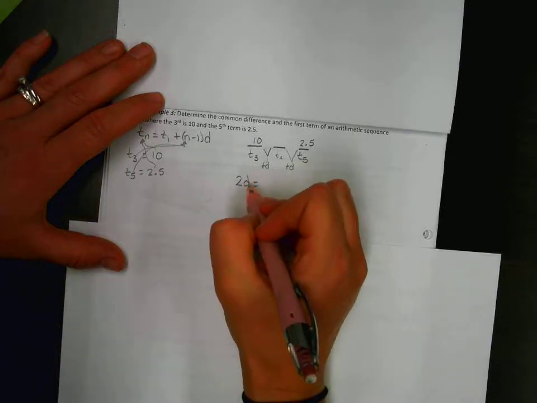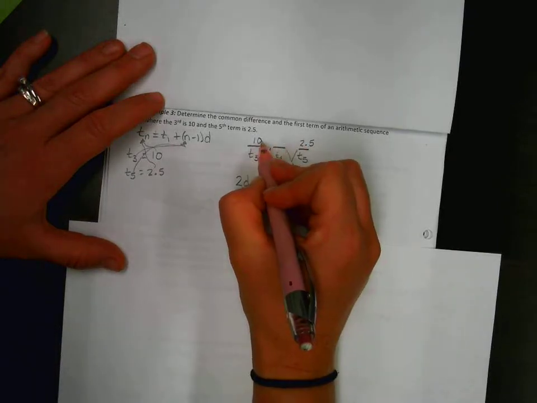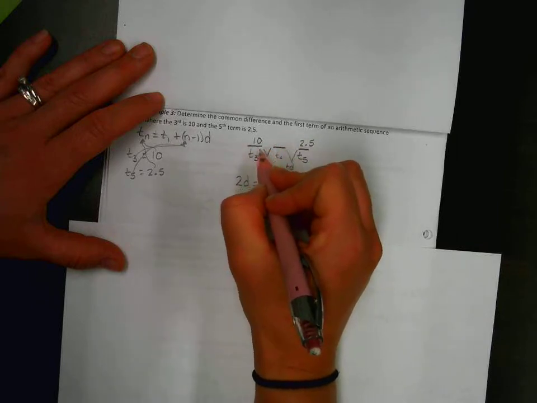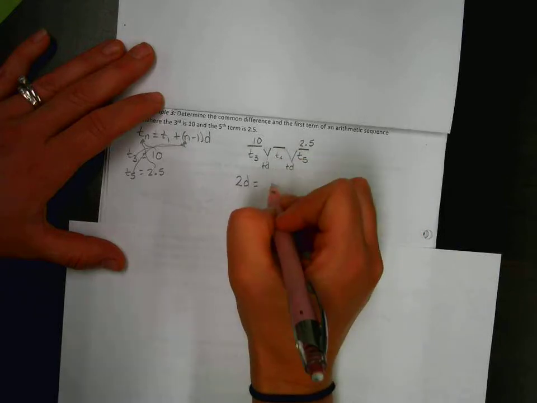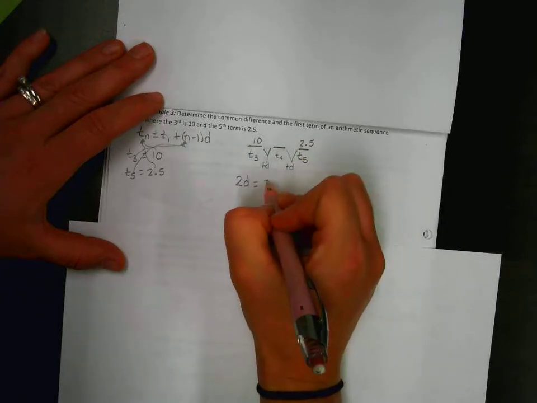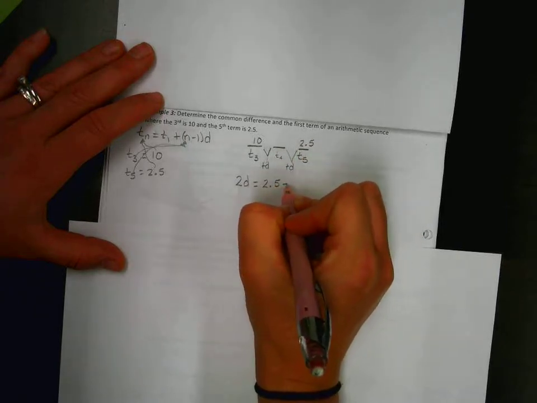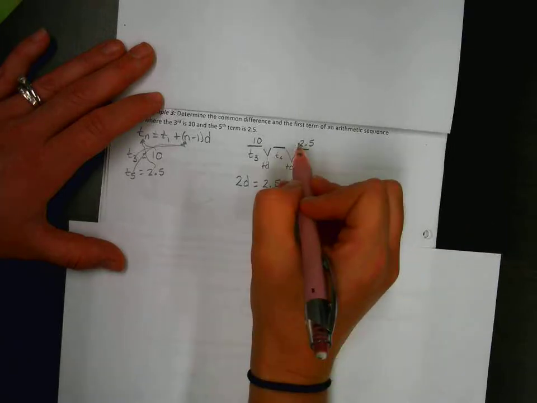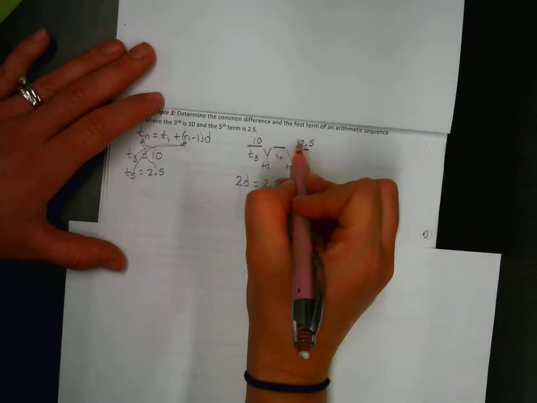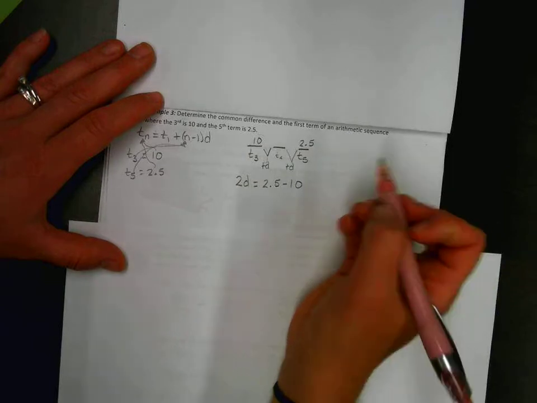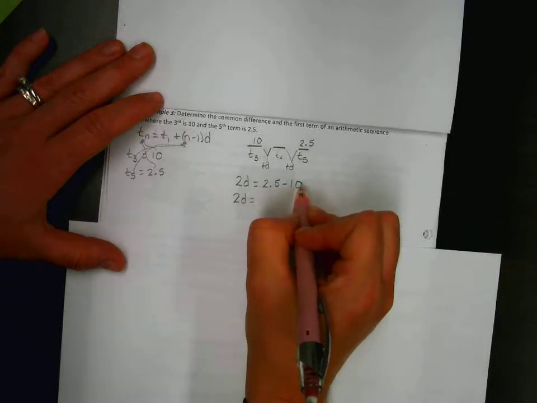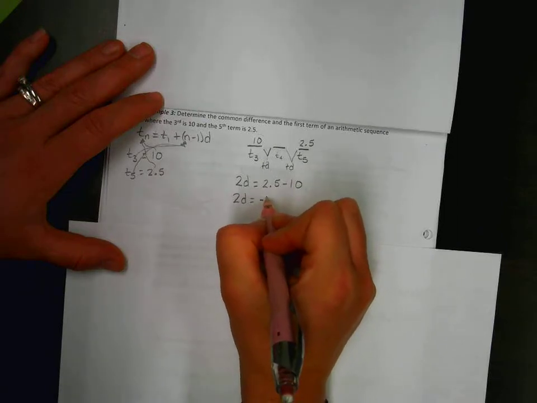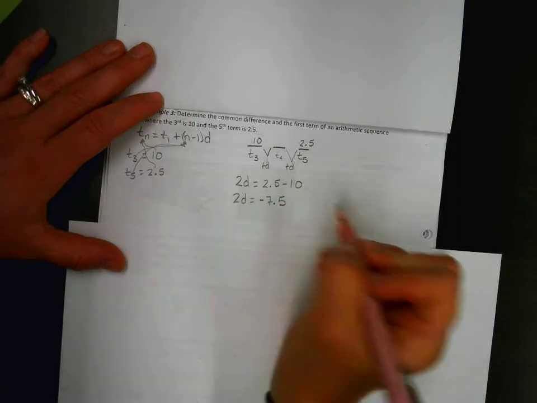To figure out what that common difference is, it's going to be the difference from my third term value to my fifth term value. So I'm going to take my fifth term value, which is 2.5, and subtract 10 to give me the spread in these units. So I'm going to take two common differences, subtract these two values, which gives me negative 7.5.